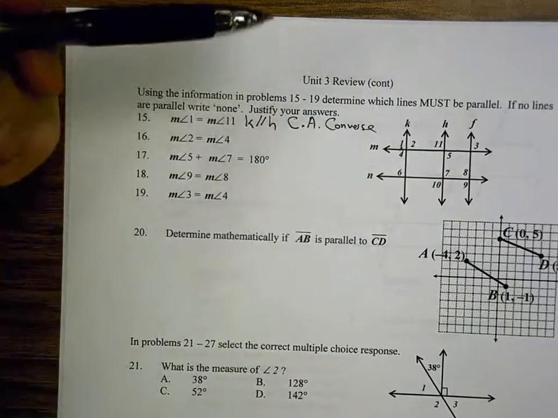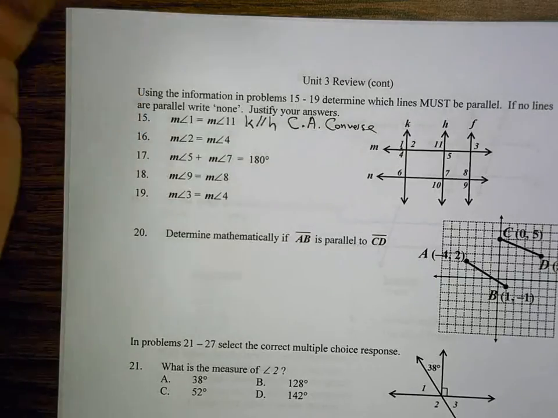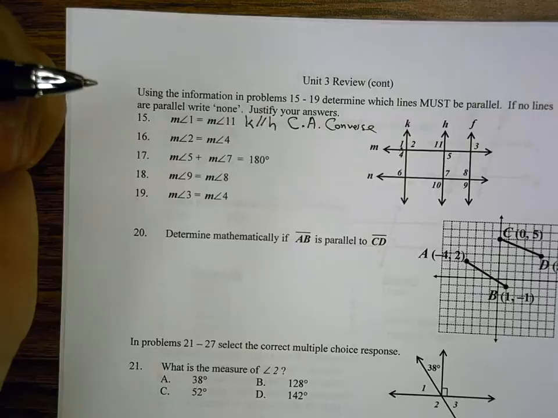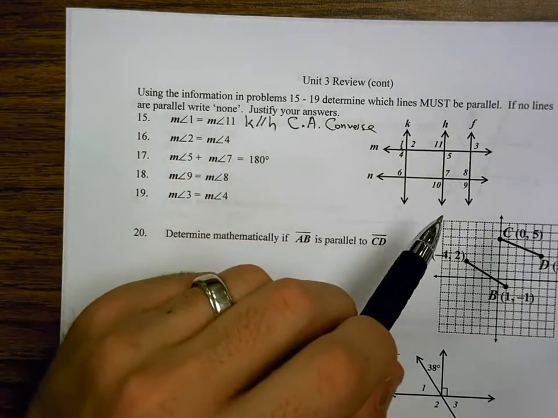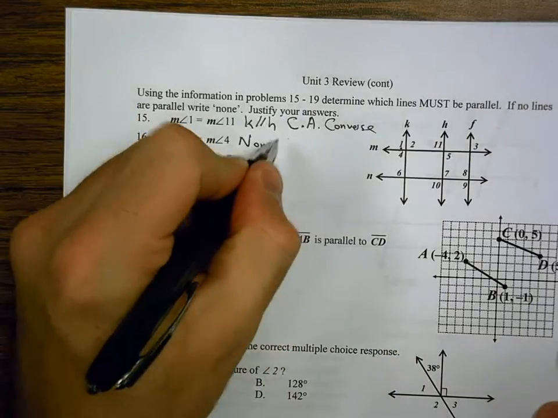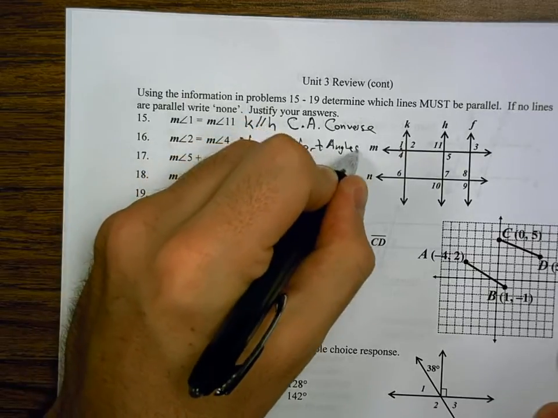Now we look at 2 and 4. Well, the first thing we see is 2 and 4 are vertical angles. They're equal, and that's true for vertical angles, and they're where K and M meet, but they're not on separate lines. 1 and 11 were on separate lines, so they had something that could be parallel. We don't have that, so no lines are parallel. We can maybe make a note that they're vertical angles.